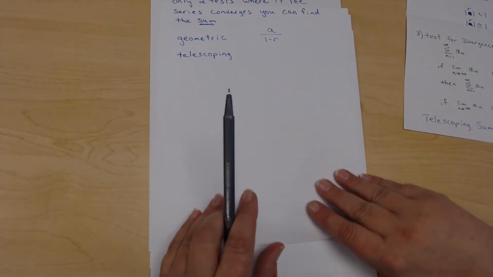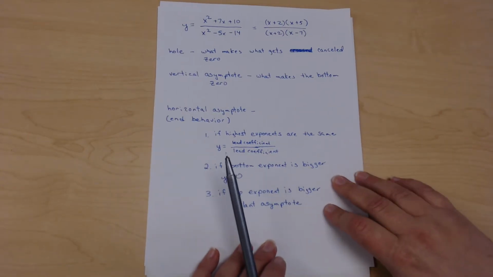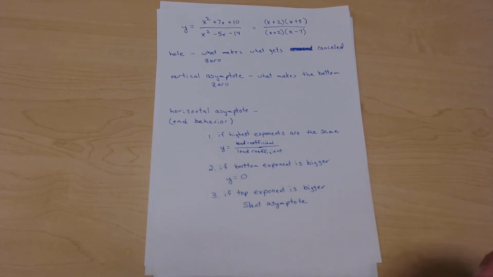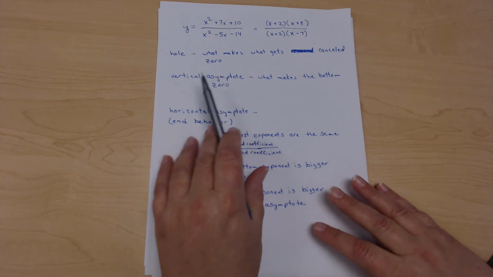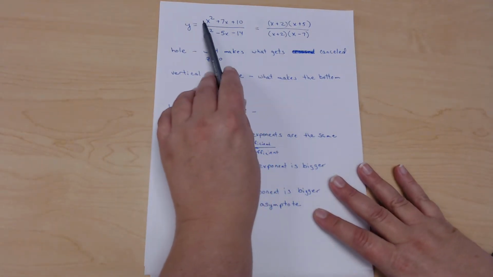Okay, and then one other thing I wanted to cover is, you don't have to write this down. But I wanted to remind you, especially if you had Calc 1 with me, we spent at least one day on this.